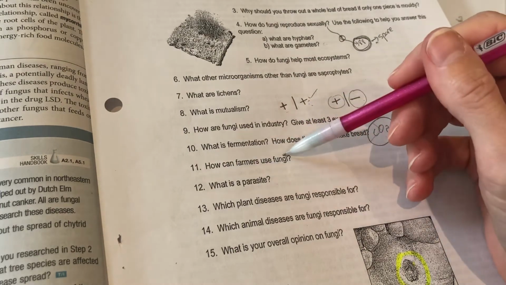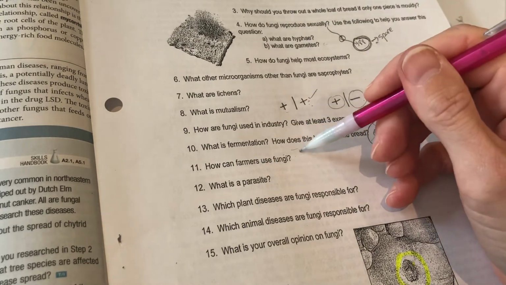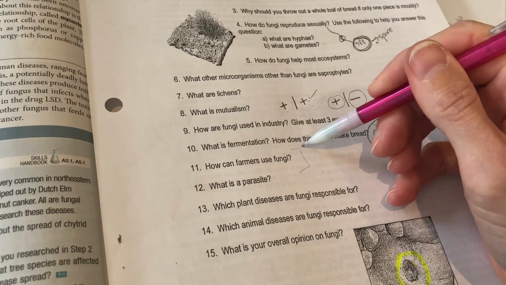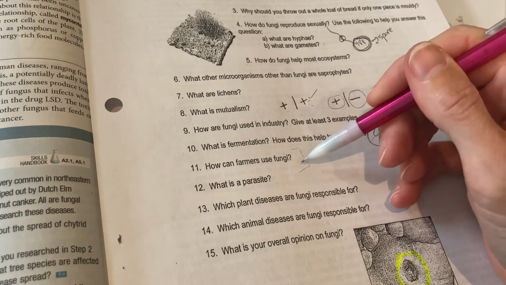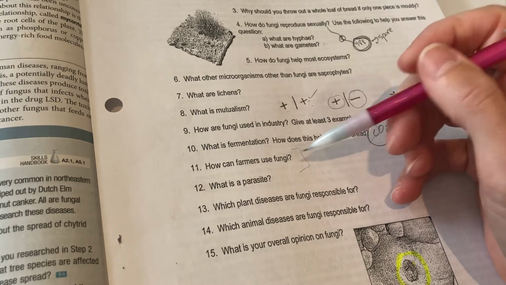How can farmers use fungus? Farmers use fungus in many different ways, but they can use fungus in association with plant roots because the fungus and the plant work together at exchanging nutrients.